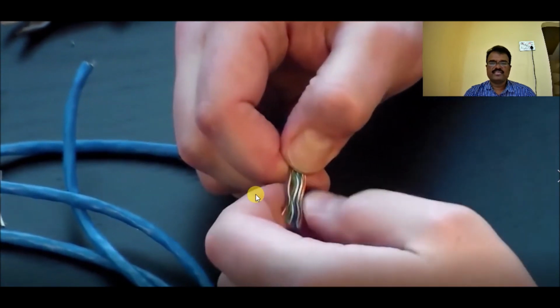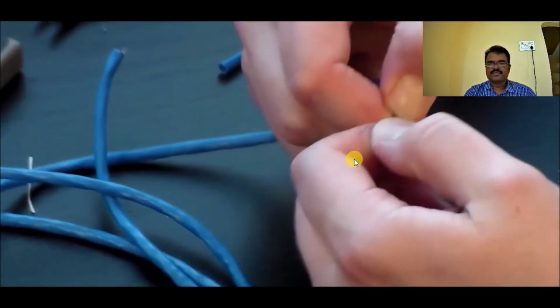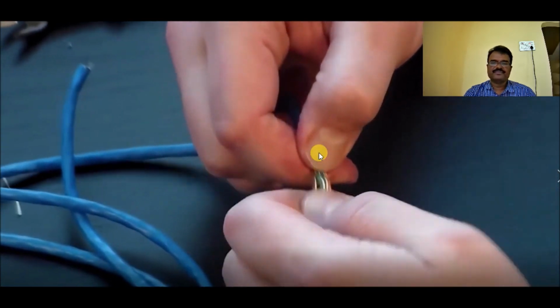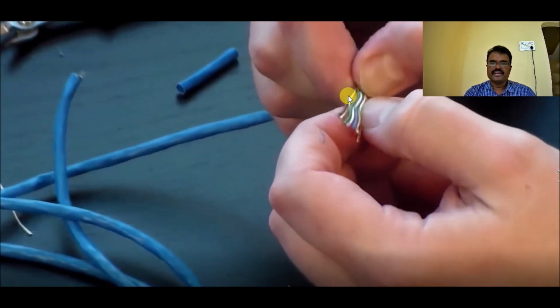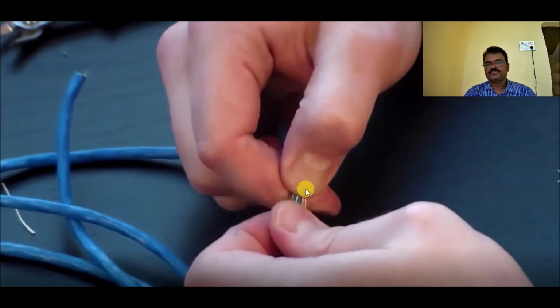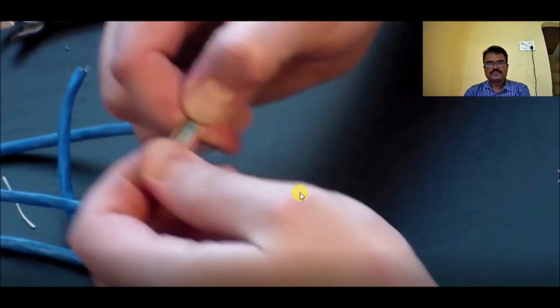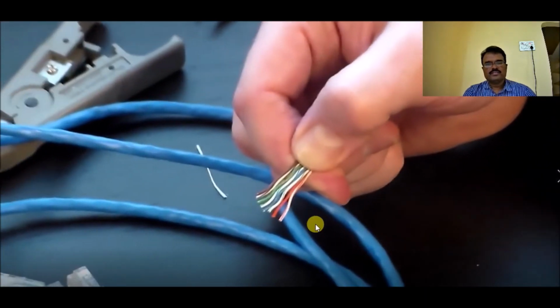After untwisting, we have to arrange them. We have to straighten the entire 8 wires like this. So this is the arrangement.